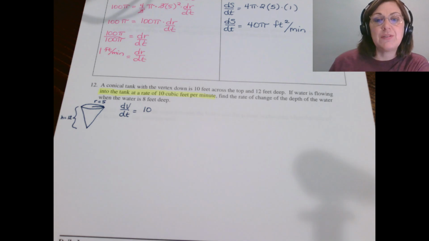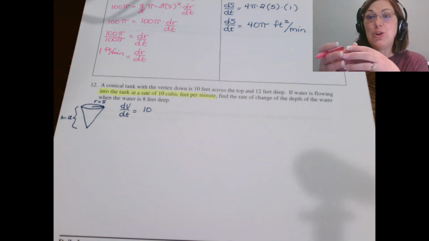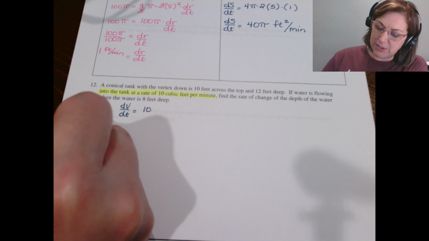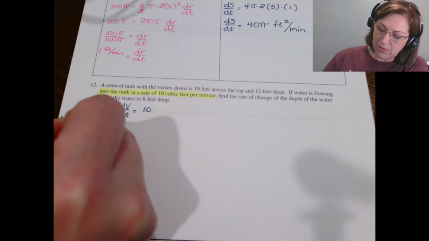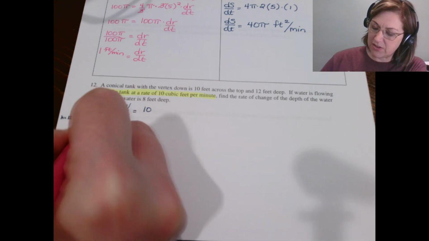Then we want the rate of change of the depth of the water when the water is 8 feet deep. So what that means is that you have a snow cone cup here, but you also have snow cone juice, right? And it has a radius that's changing, and it has a height that's also changing.